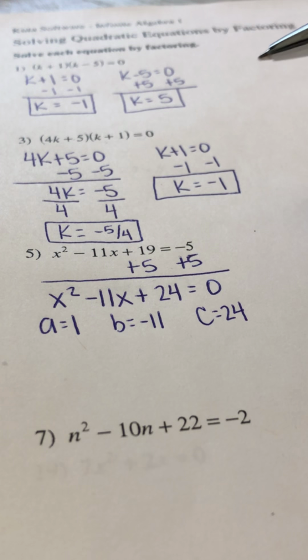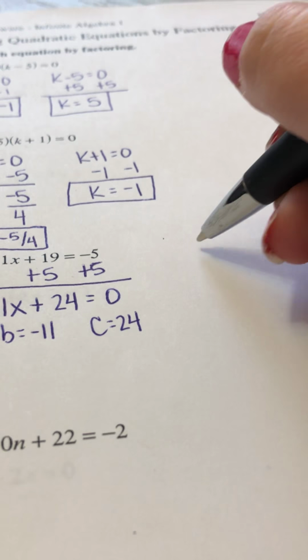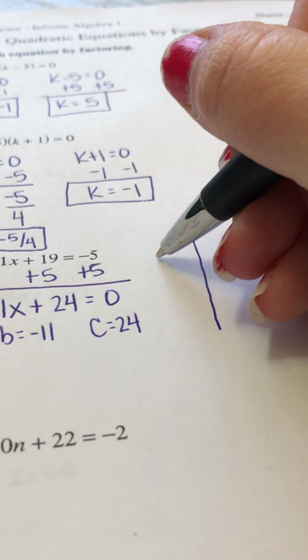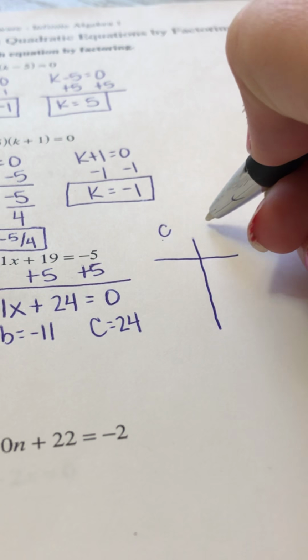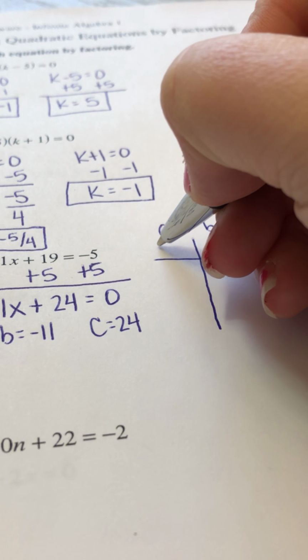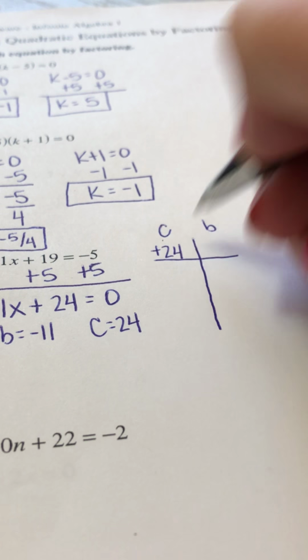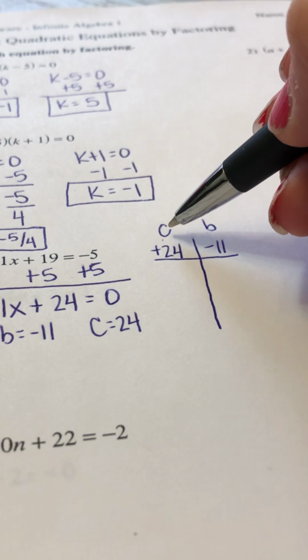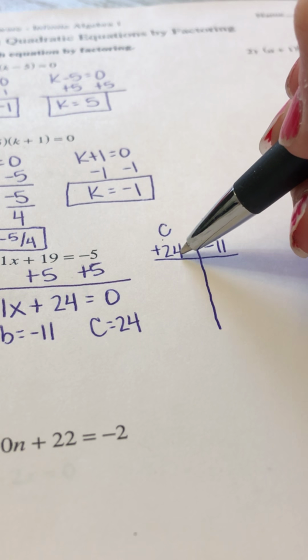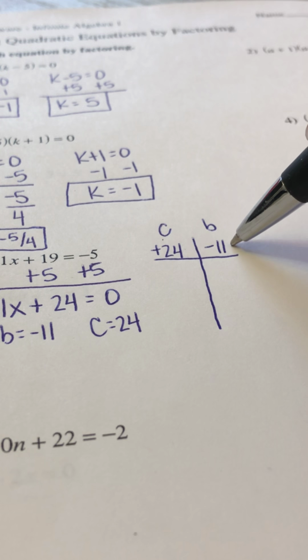Okay? So now you need to set up your T. I'm going to come over here in this blank spot. Let's set up our T. In our T, I know that C goes over here, B goes here. My C is positive 24, and my B is negative 11. What are my factors that would multiply to 24 but add to negative 11?